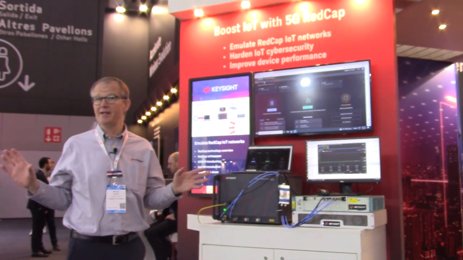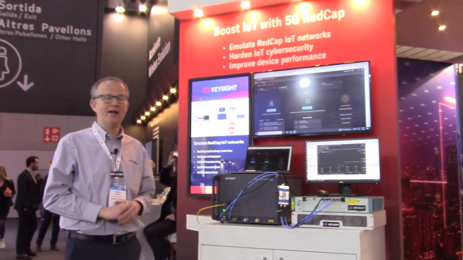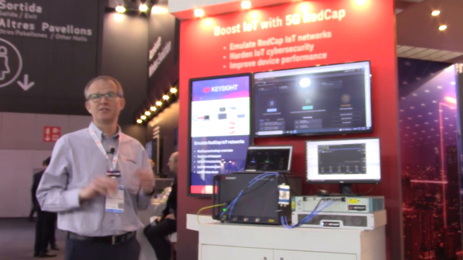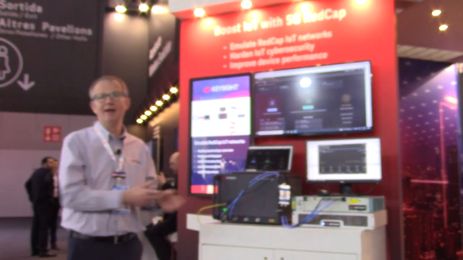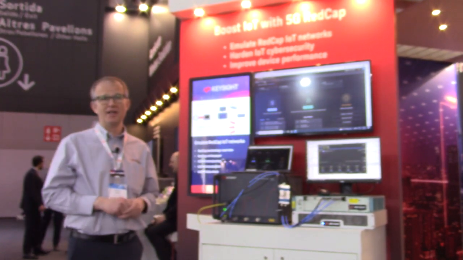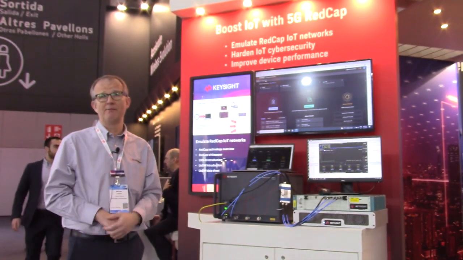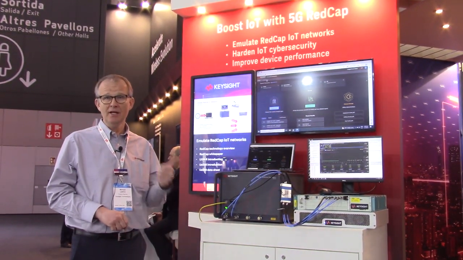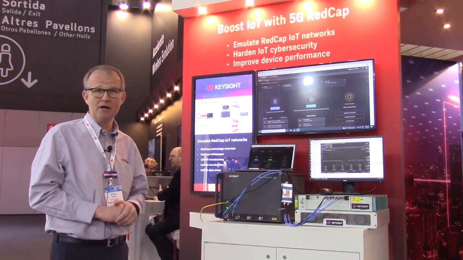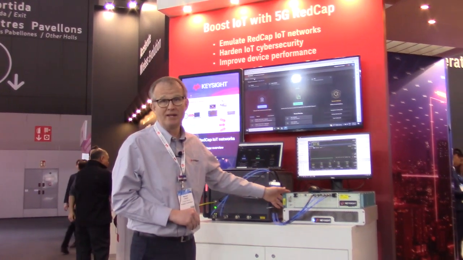You won't see it yet in the show, it's new, but we're here able to demonstrate it because we can simulate both the UE and the base station. So today I want to take you through four key offerings that we have to enable RedCap testing. The first, as I mentioned, was the UE itself. So this is our RedCap UE.